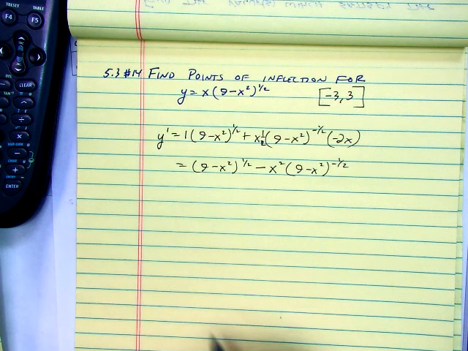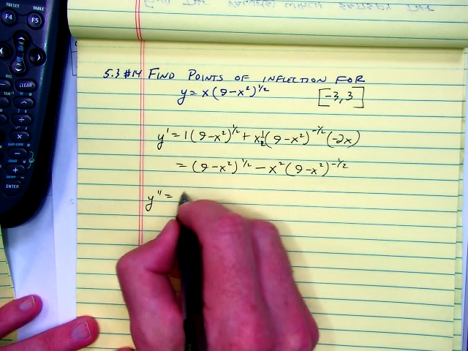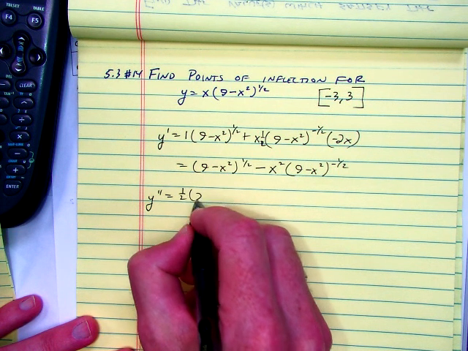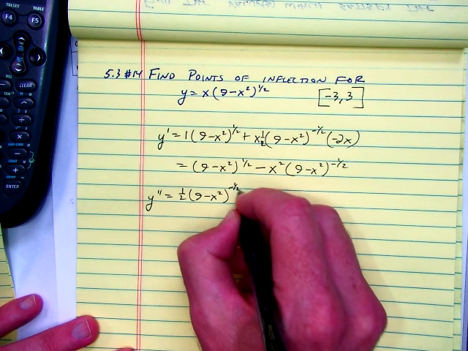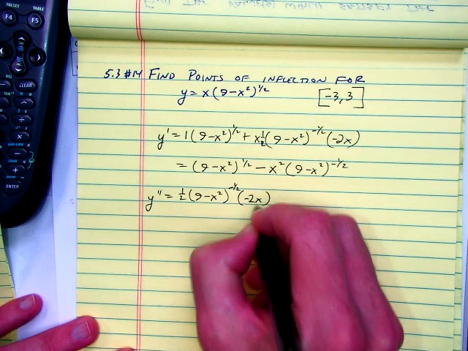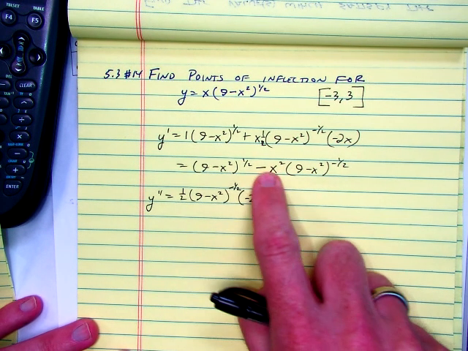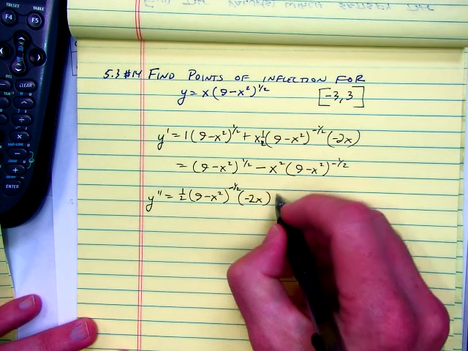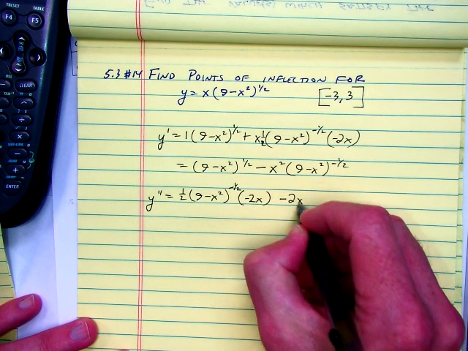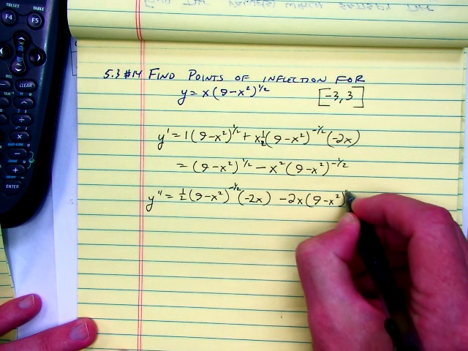Okay, so y double prime is going to equal, and this is going to be 1/2 times 9 minus x squared to the -1/2 times -2x. Okay, that's just the derivative of that term. Okay, now we have a product, and both of these are going to be negative initially. So the derivative of this, I'm going to get -2x times 9 minus x squared to the -1/2.